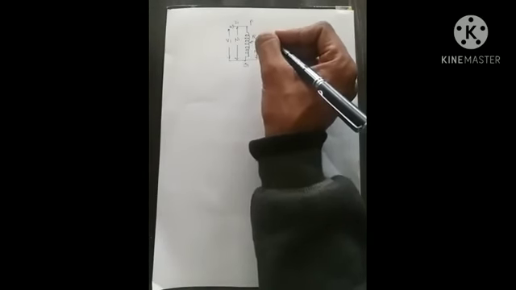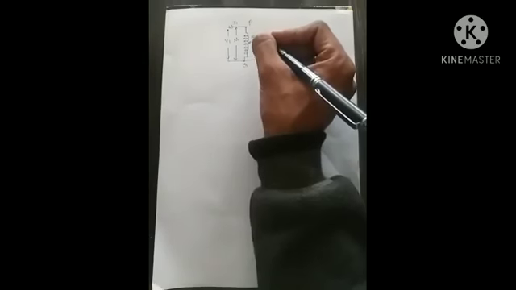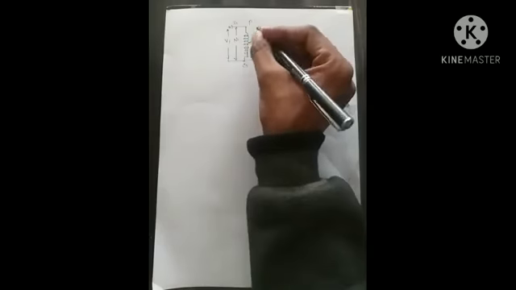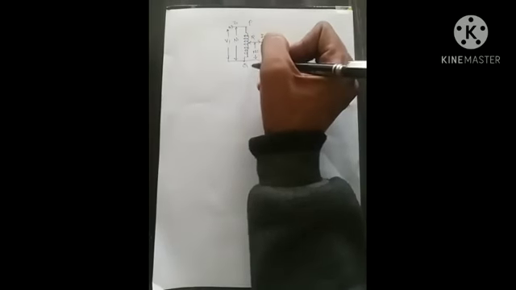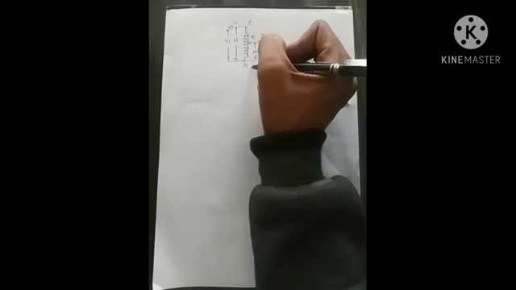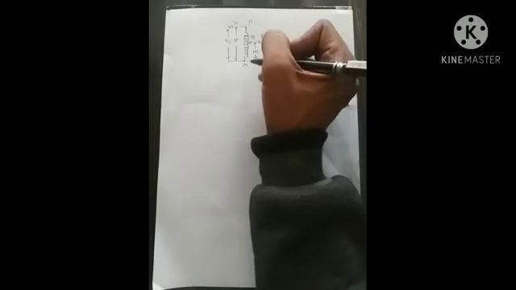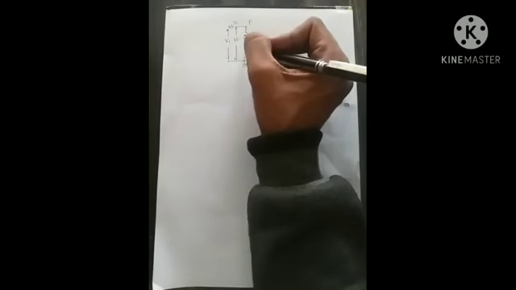So the connection diagram shows a single phase or single winding transformer. The input side is shown by P and Q, and the output side is shown by R and Q. So R is a tap on winding PQ, and the load is connected to the Q and R portion. The Q and R portion of the winding is common for input and output side.